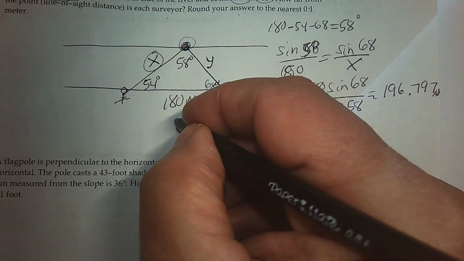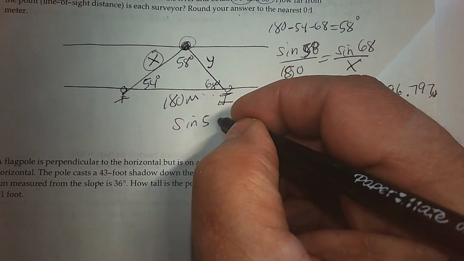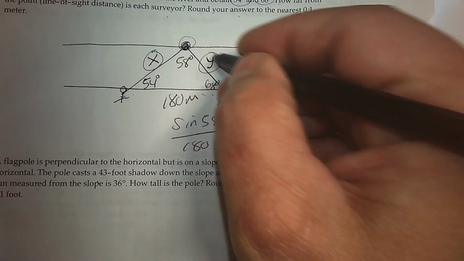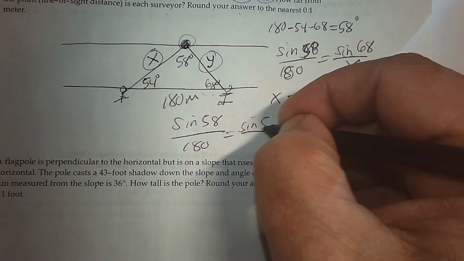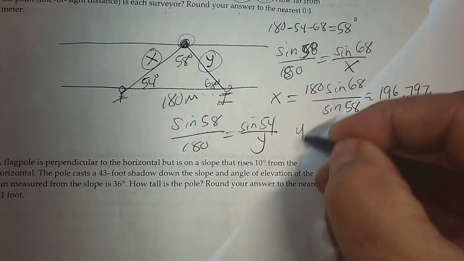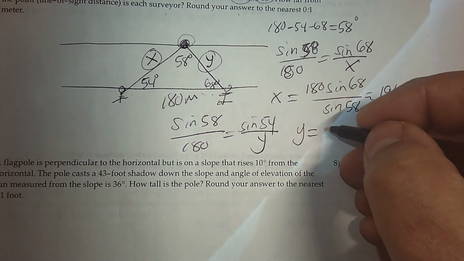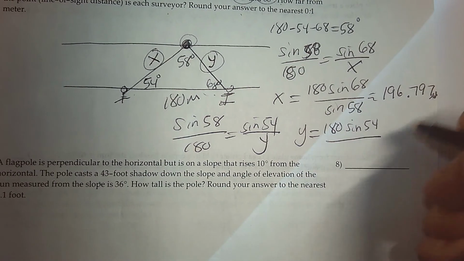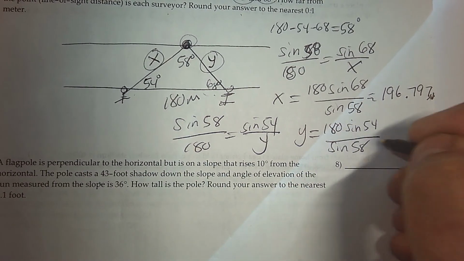To find Y, I start the same way, but this time for Y, I'm going to use 54 degrees. And then to get Y by itself, it's 180 sine 54 over sine 58. So it's almost the same one, right?